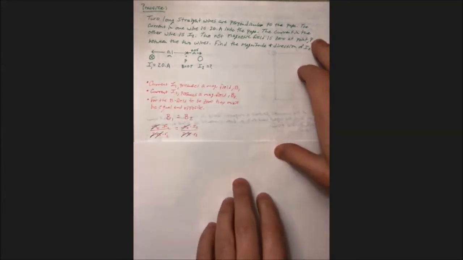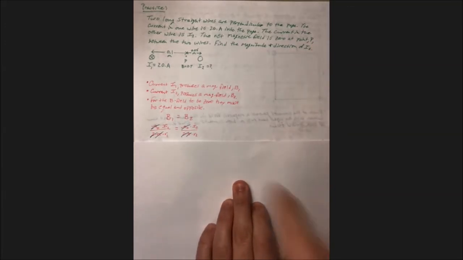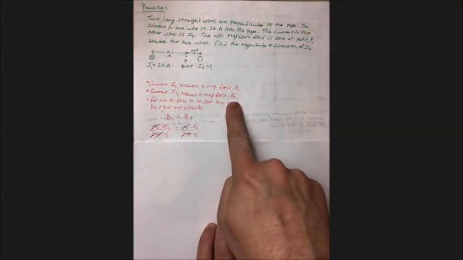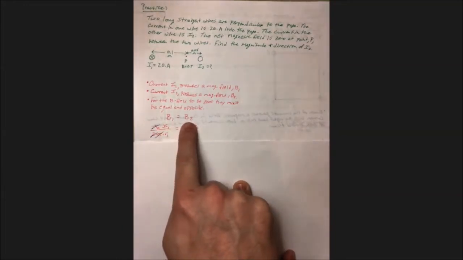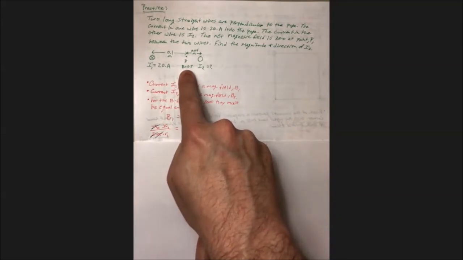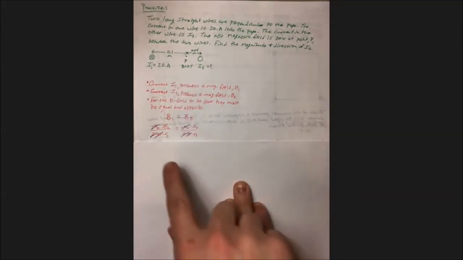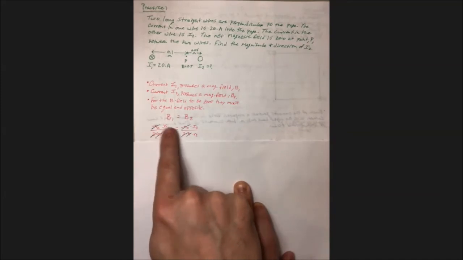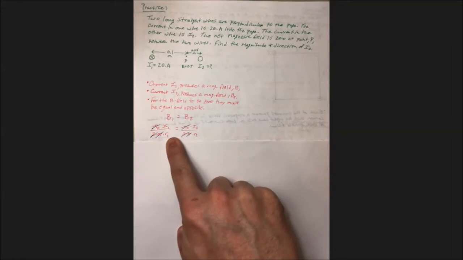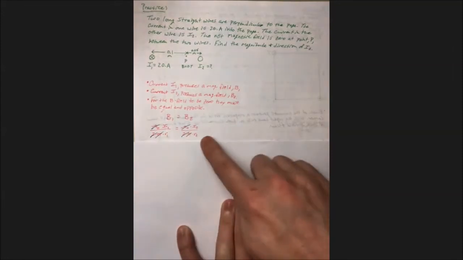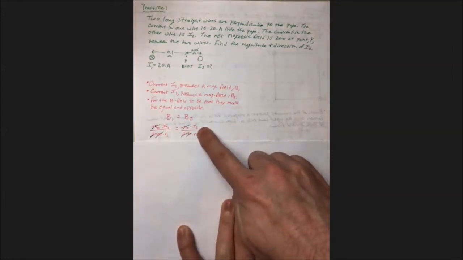Okay, so that gets us to this point right here. So we're going to say that current 1 generates magnetic field 1, and current 2 generates magnetic field 2, and that they need to be equal to each other so that they'll cancel out and give us 0 magnetic field strength here, 0 Tesla. All right, so we have our new equation, and we're putting subscripts of 1 in here. And then we have the same equation with subscripts 2 here.